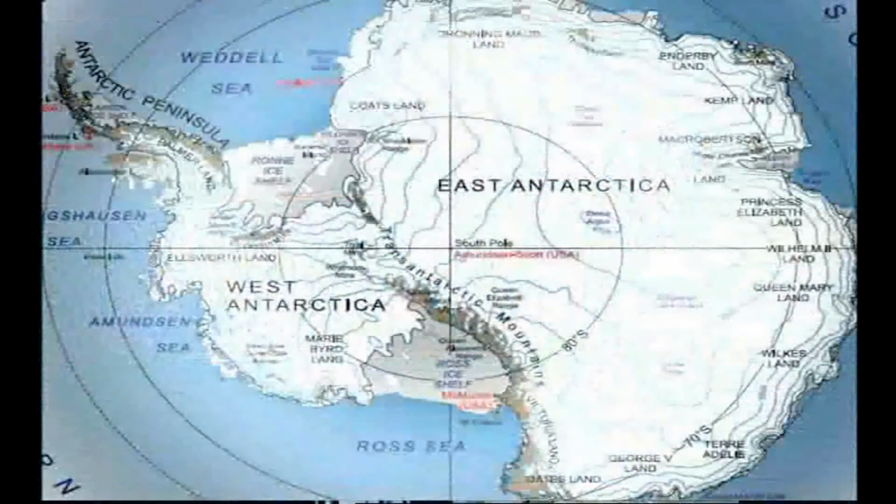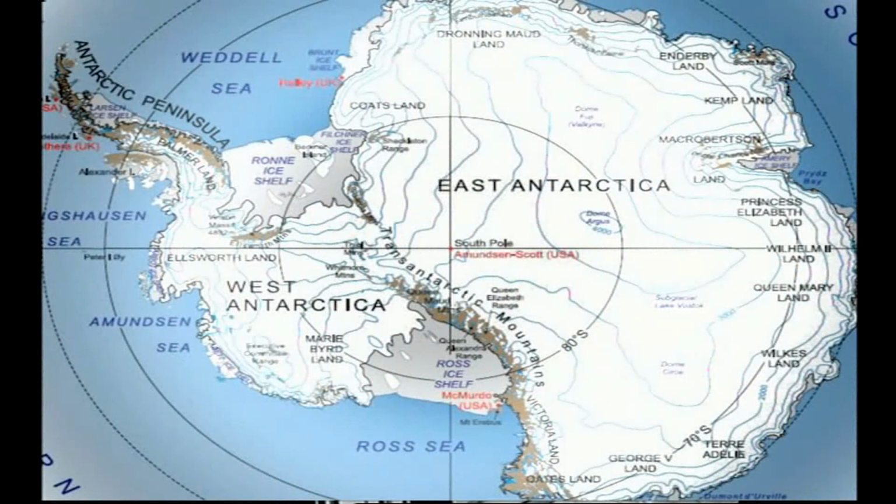Inversion layer in polar regions is thicker than in middle latitudes. It is greater on the continent in winter and on oceans in summer, except in the Arctic Ocean. During winter, there is a balance of temperature inversion. Now let us see the types of inversion of temperature.